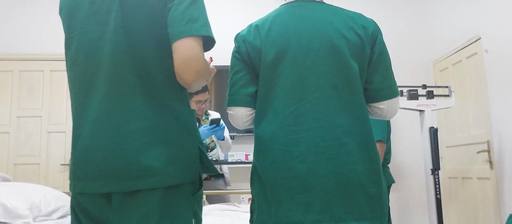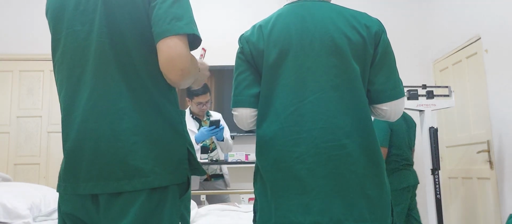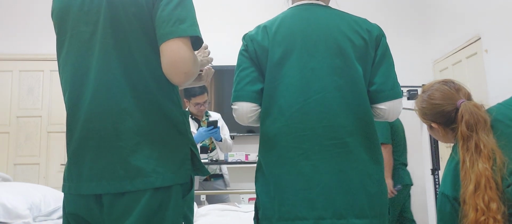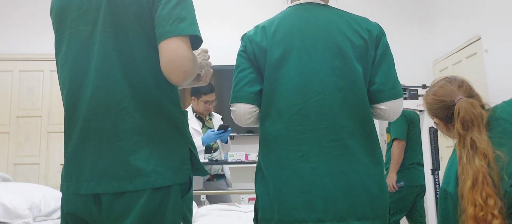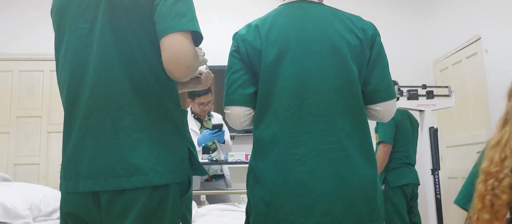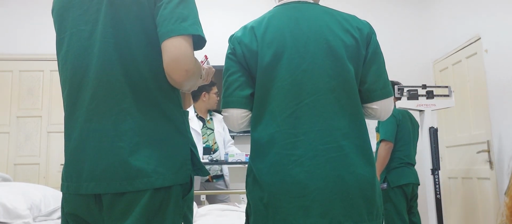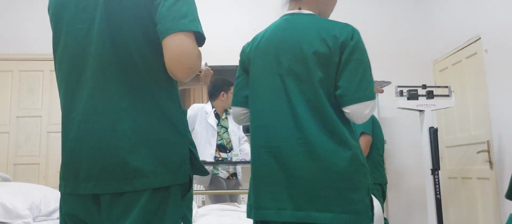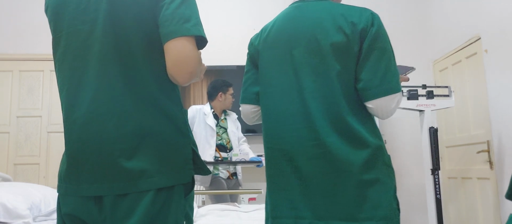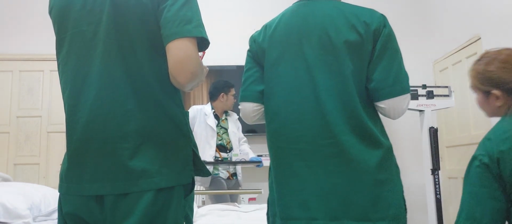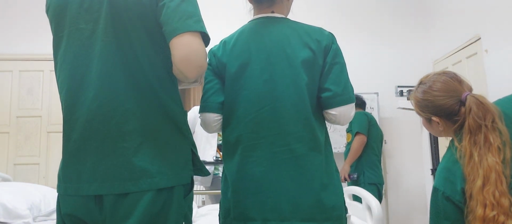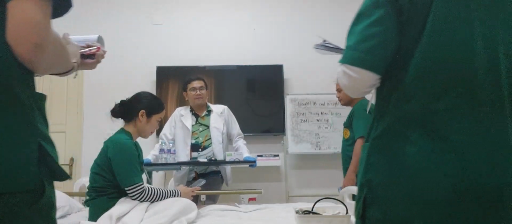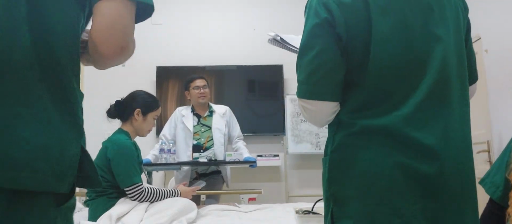So 82 divide 2.31 is 35.4. So yung patient is obese. Yung normal range natin kanina, ilan yung obese? Above 30. So, obese siya.